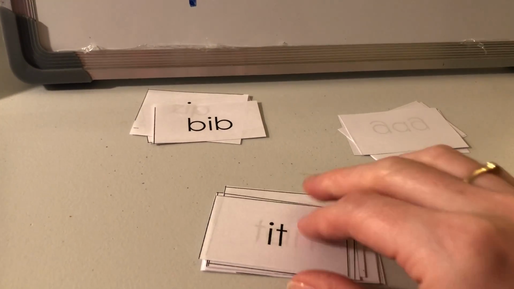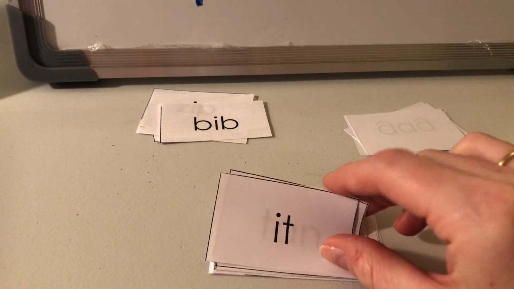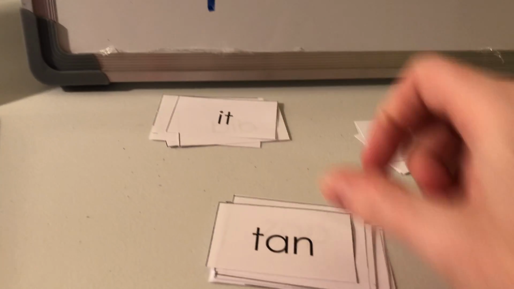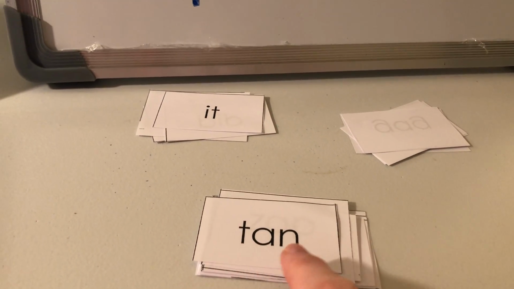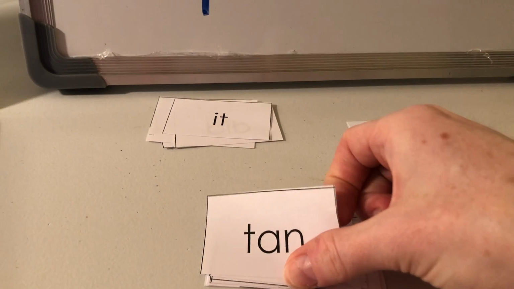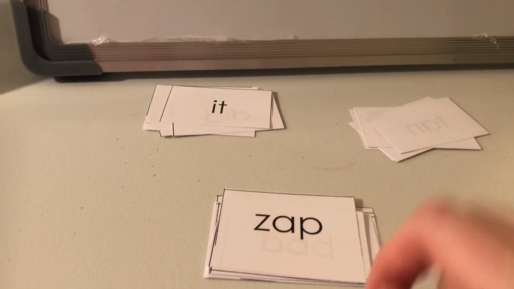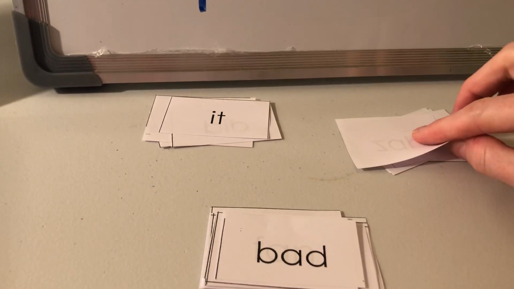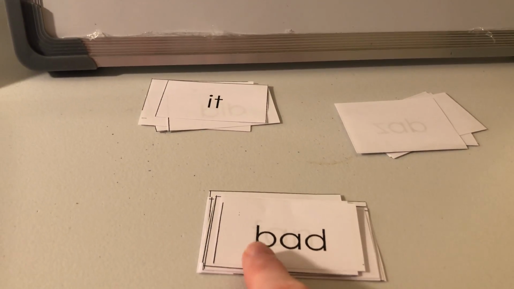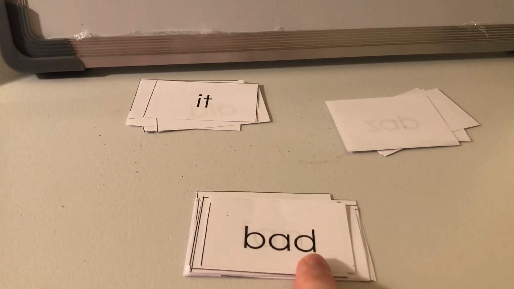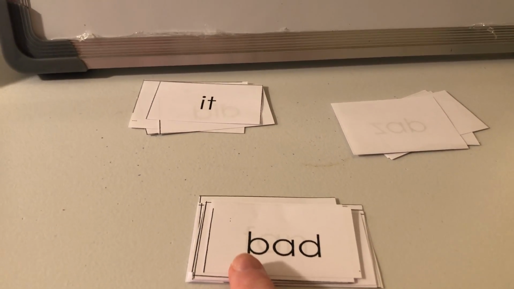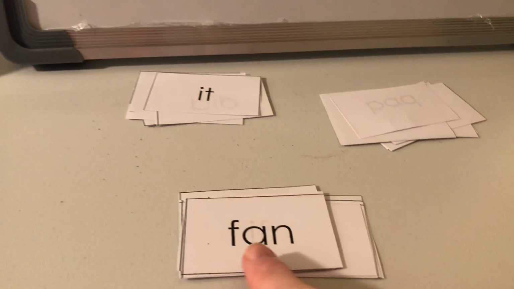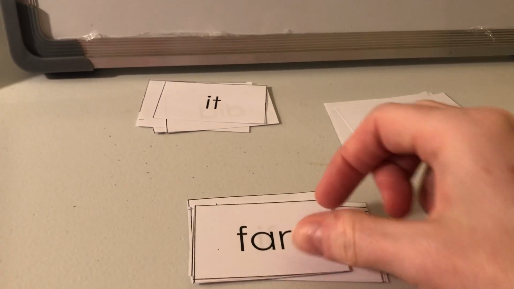Oh, here's a sight word I know. I can just read it, and I'll put that right in my I pile. An, tan. Those chunks really help us to read these words faster. Zap. Okay, I see at the beginning I have a B and then a D and my B, ad, bad. Another chunk, an, fan.